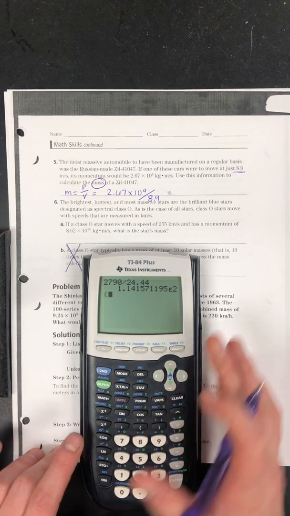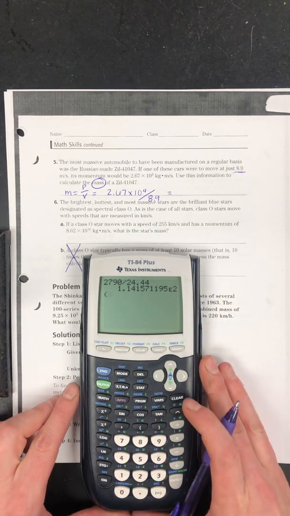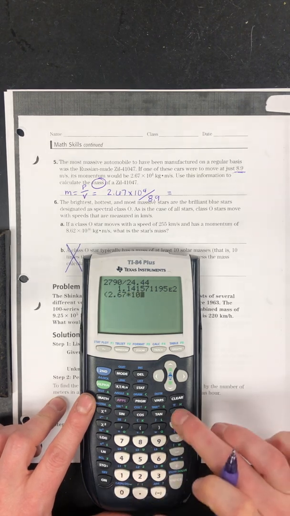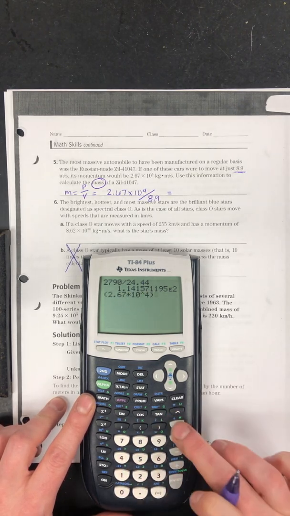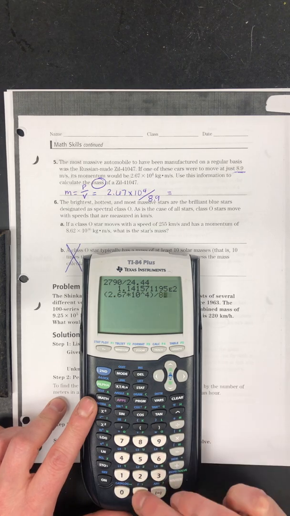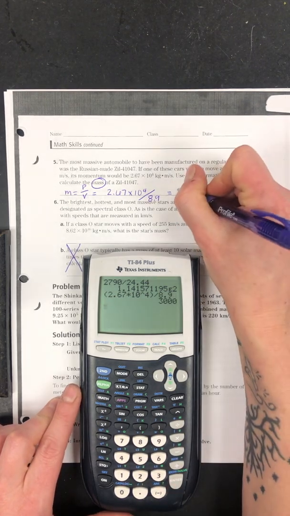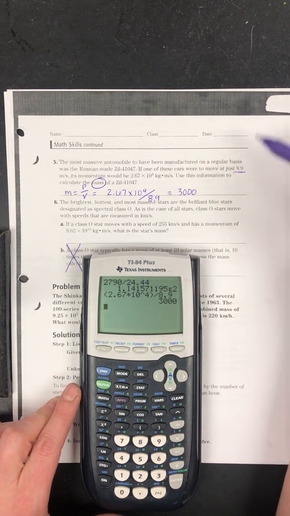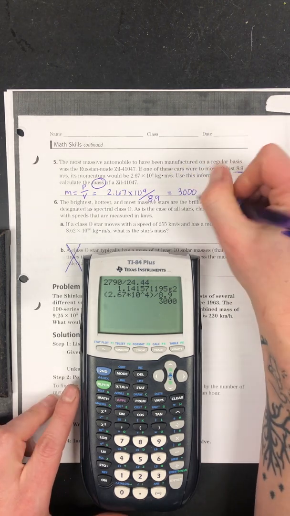Okay, so if something's in scientific notation, I told you this last week, but make sure that you put it in parentheses and then do whatever else you need to do. So that's going to come out to be 3,000, and it's mass, and the mass we were using was kilograms.